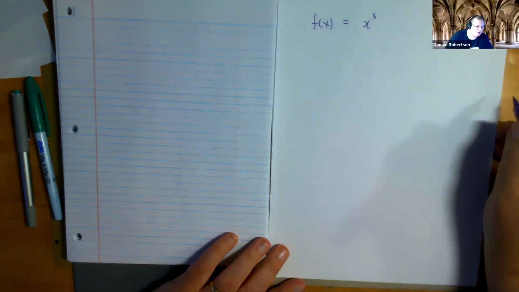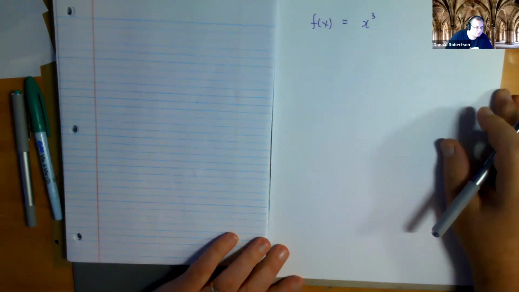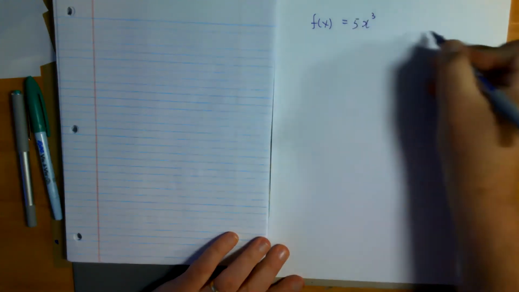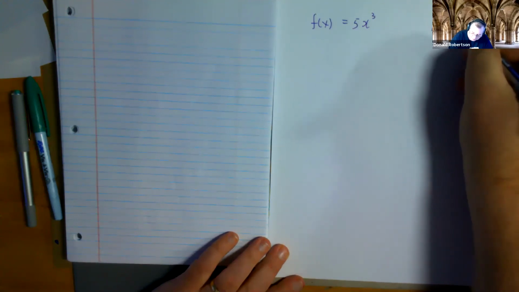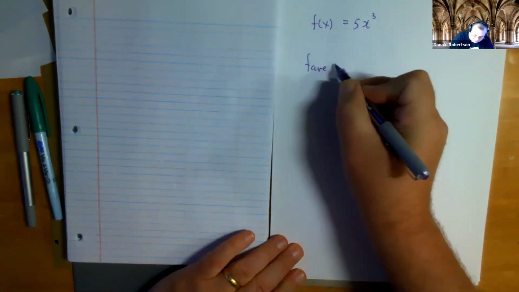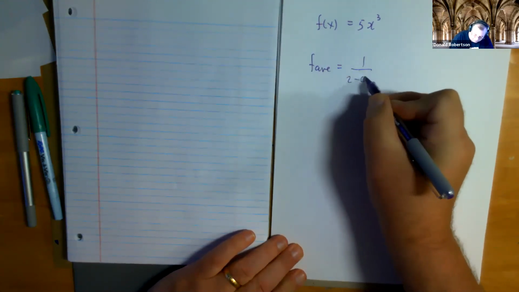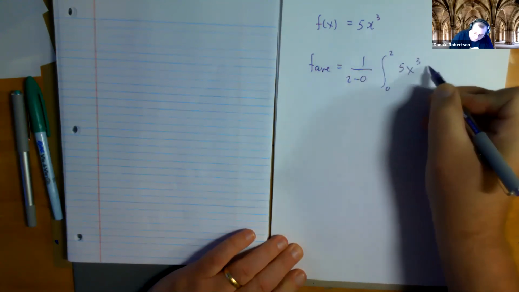Do you want a number in front? I'll allow a number. Do you want 2x cubed, 3x cubed, something like that? 5. Okay. And I'm going to take it over 0 to 2. So I decided that we are going to find the average value of this function from 0 to 2. That's nothing new, we've done that before, so we'll get through that pretty quickly, I hope. The average value of the function then is going to be 1 over 2 take away 0, the integral from 0 to 2 of the function.